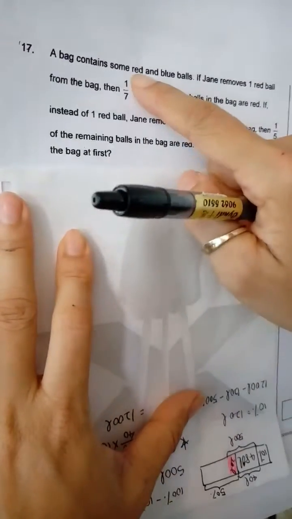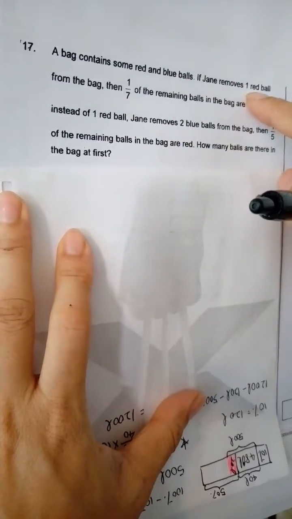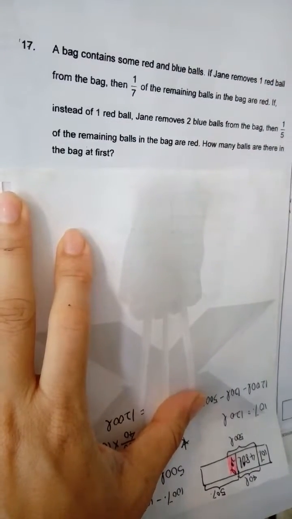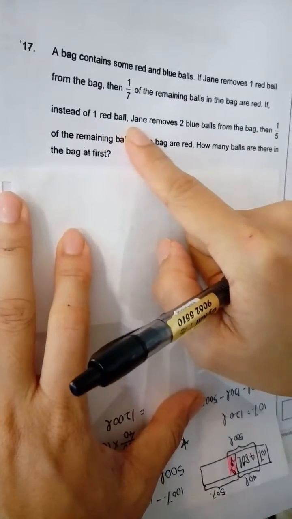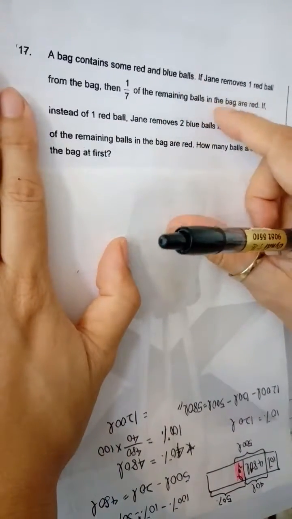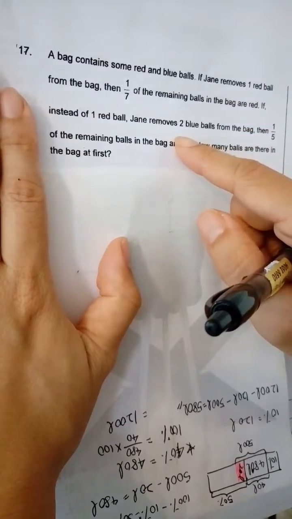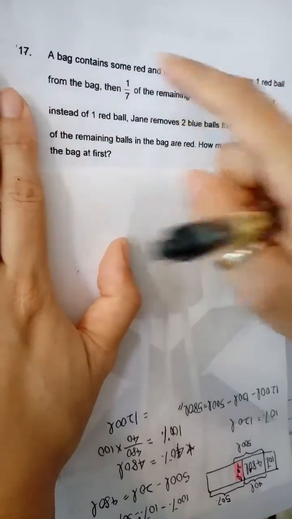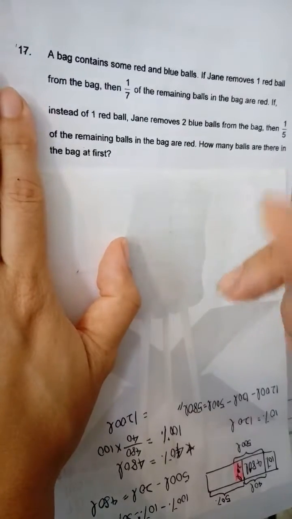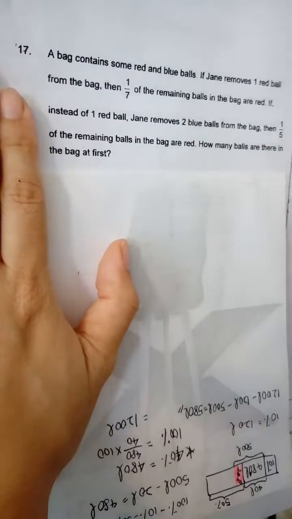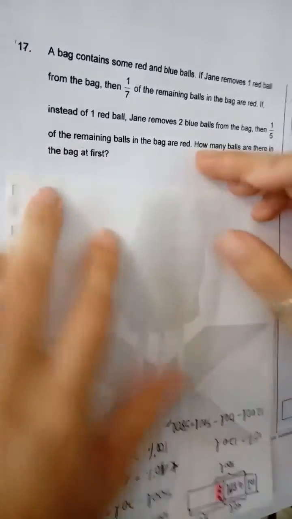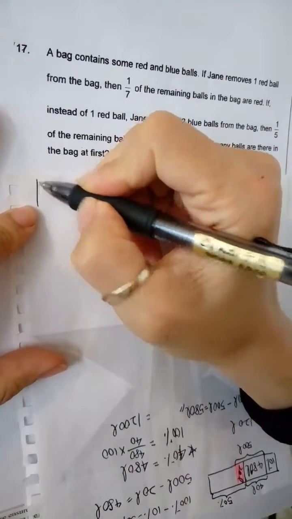Remember something. The red in the first scenario is equal to the number of red in the second scenario. And the number of blue remaining in the first scenario is also equal to the number of blue in the second scenario, because they are from the same bag. And when you say if, it didn't happen, we are just depicting an example. Alright, so I'm gonna just sketch.